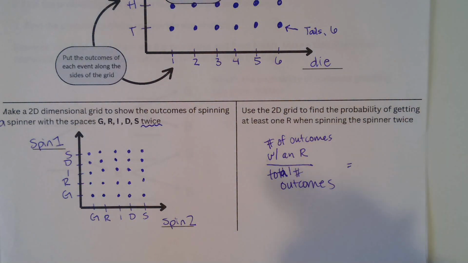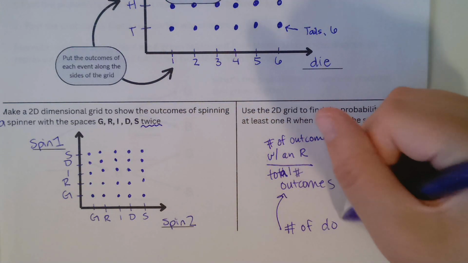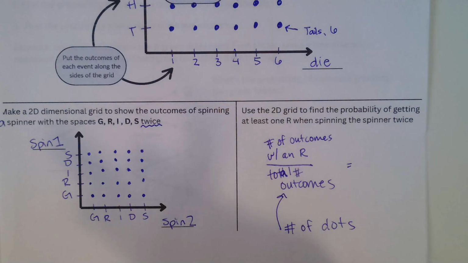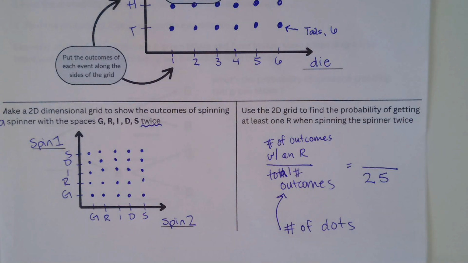When you have a 2-dimensional grid, it's super easy. It's just however many dots there are. That's just the number of dots. So in this case, I'm just going to count up all the dots. I'm going to tell you right now, it's 25. There are 25 dots there, so there's 25 different outcomes. Each one of these dots is a different outcome.